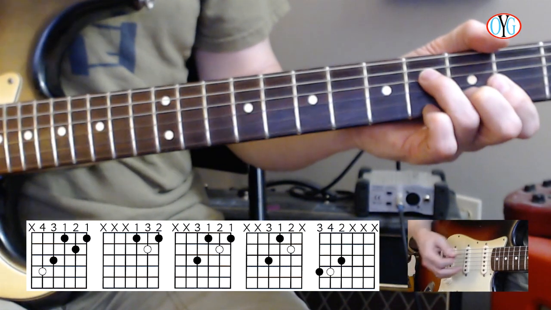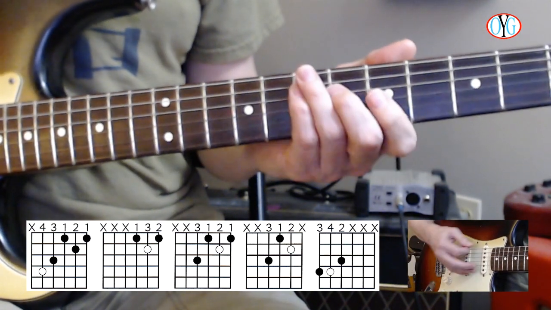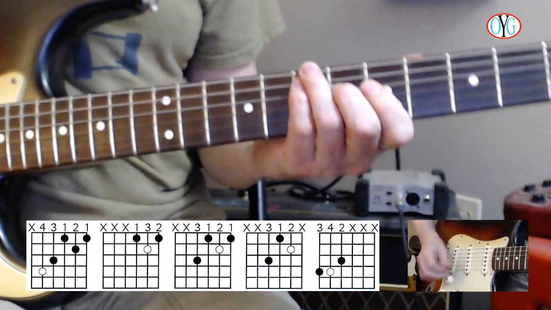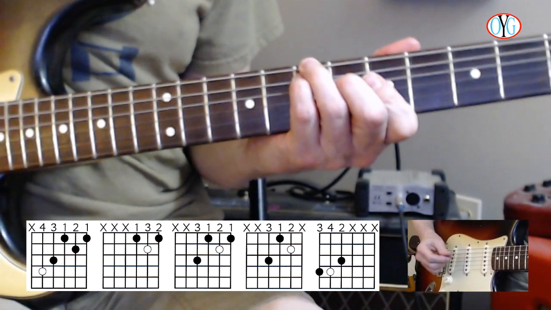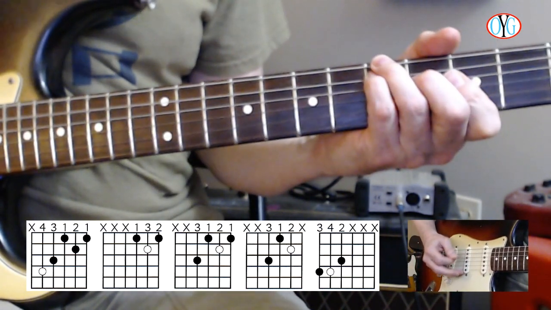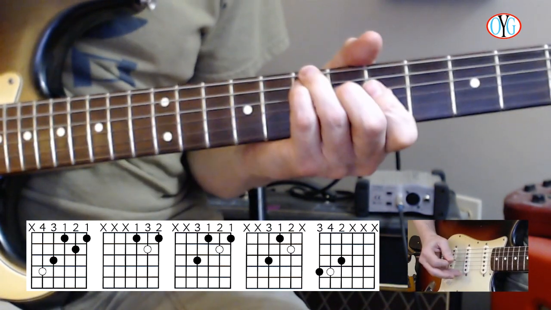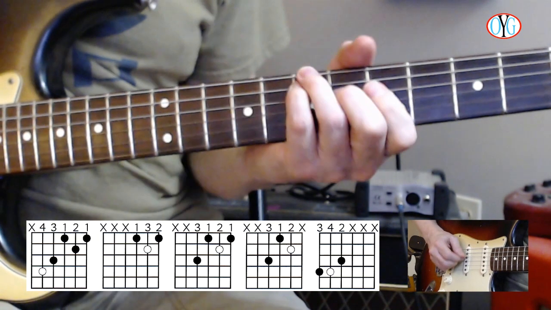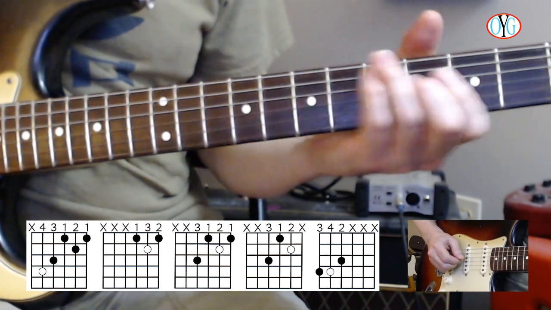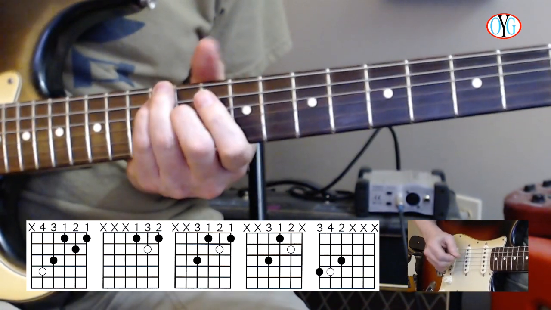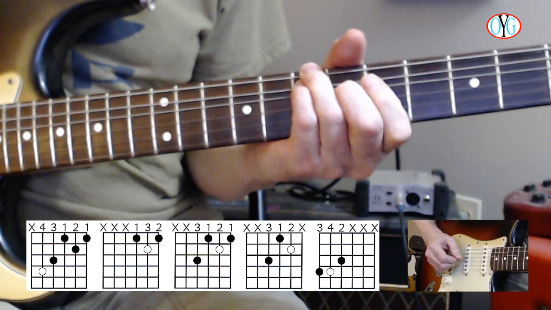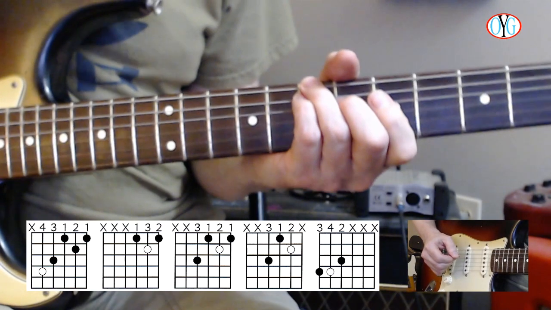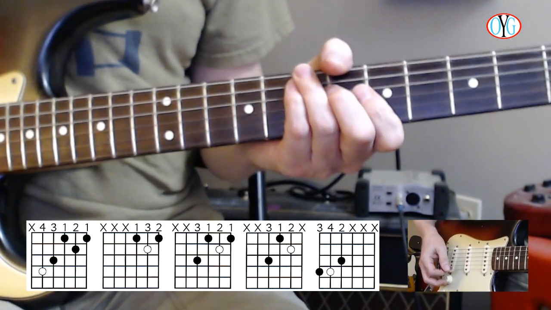I'm playing stuff that's pretty straightforward. Okay? Now, what about the bottom? Again, here you can do the atmospheric thing. Arpeggiate. Right?